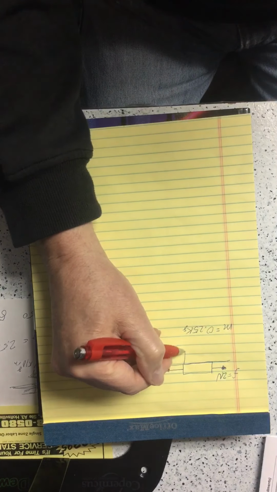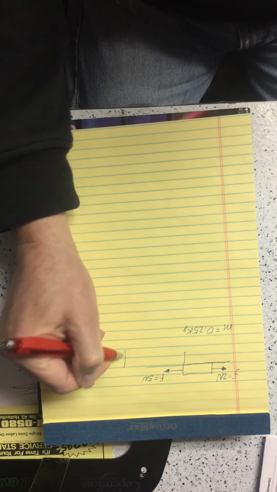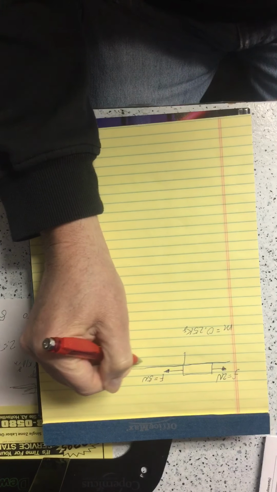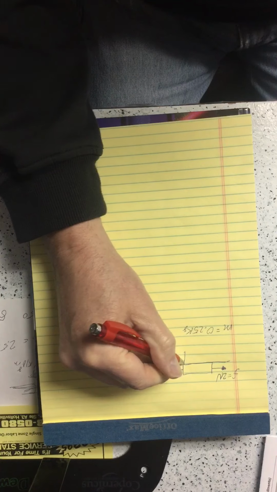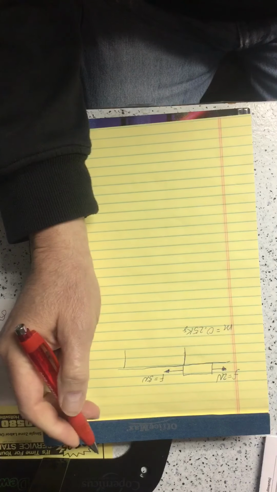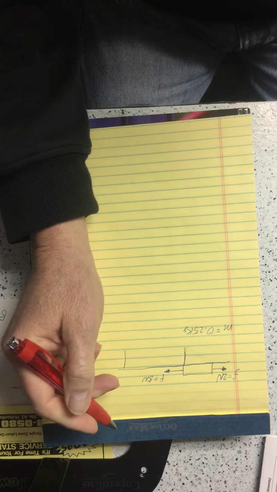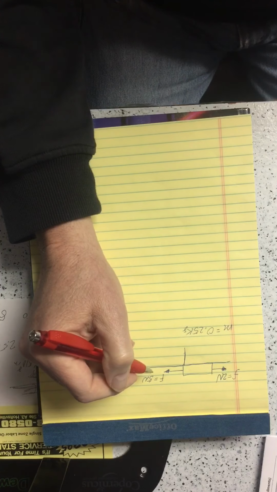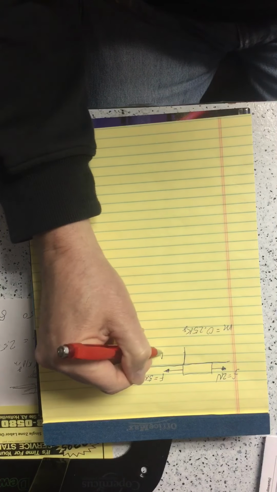The block moves a distance of 1.5 meters. Notice that I'm making the block move in this direction to the right. Why is that? Well, friction's going to the left, and friction opposes the motion, so the block must be going to the right. And the amount that it went is 1.5 meters.